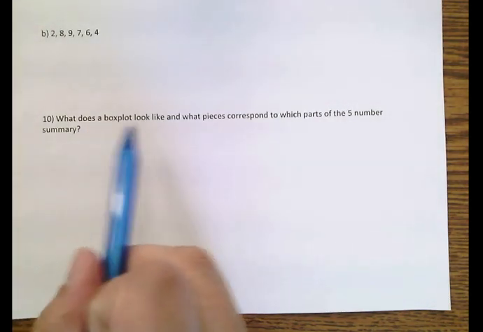So we can talk about its center with a mean or a median, or how spread out it is with a standard deviation or an interquartile range. Where I want to take things in this video is how can we take a data set and represent it graphically so that we can look at data sets and describe them in other ways. How we're going to do that is we're going to use a box plot.